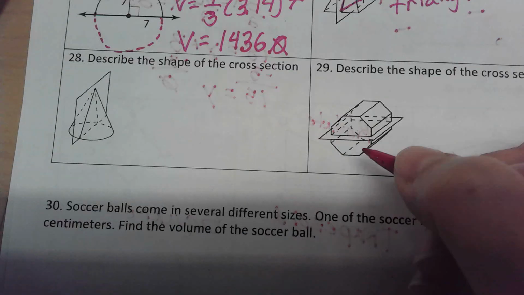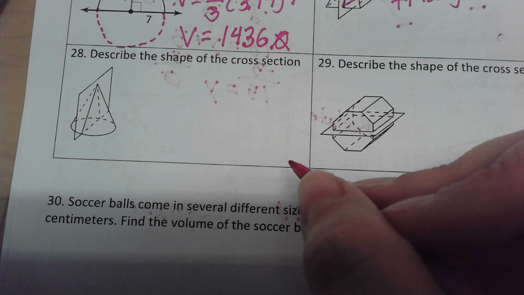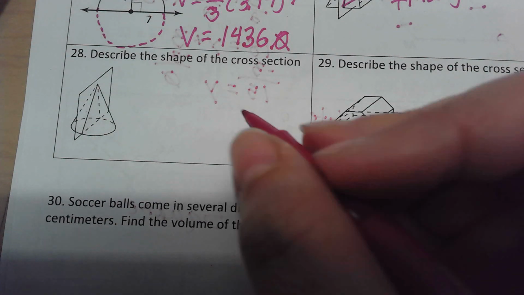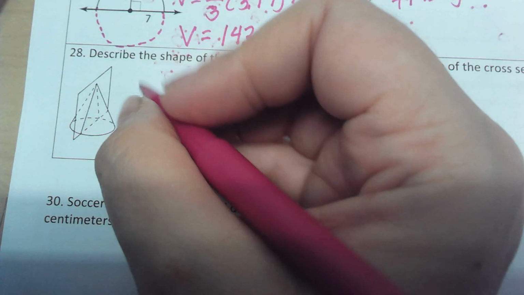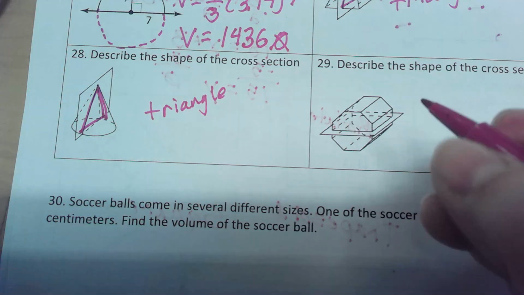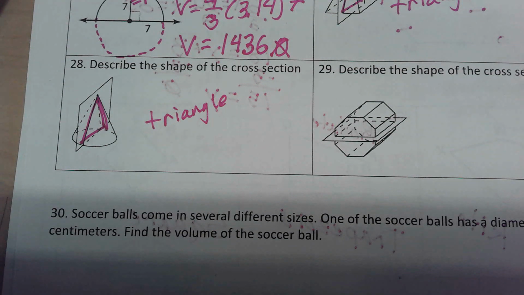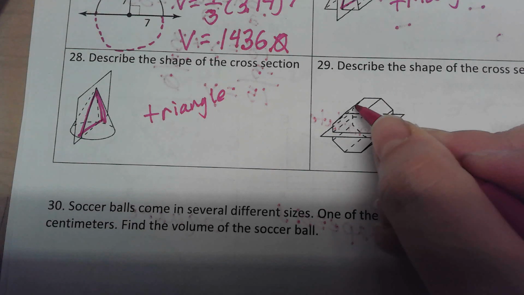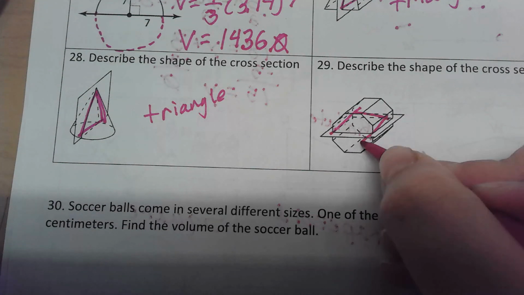Okay, how about this one, everybody? Triangle again. Yeah, it'll be a triangle again. Okay. Yes. Okay, how about the next one, everybody? A square or a rectangle? Okay, everybody help her out. What is it? Rectangle. Like I said, it's a little bit easier to see when it's in color. Okay, but a rectangle.